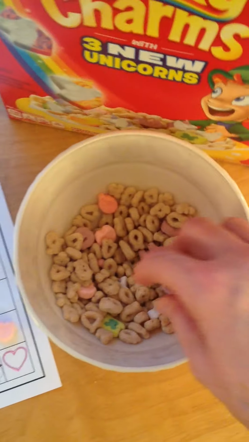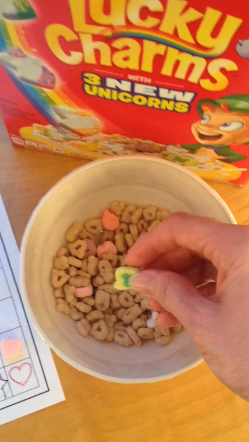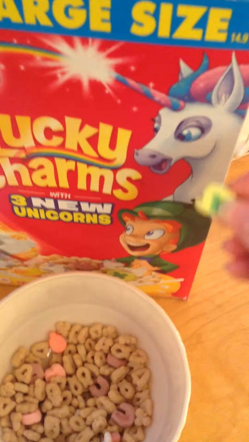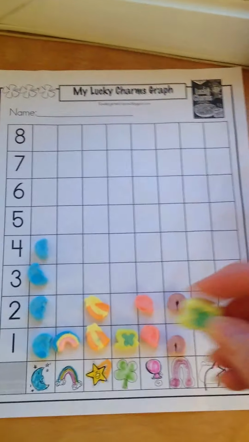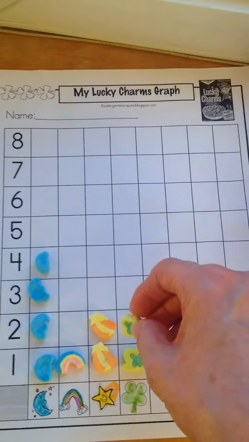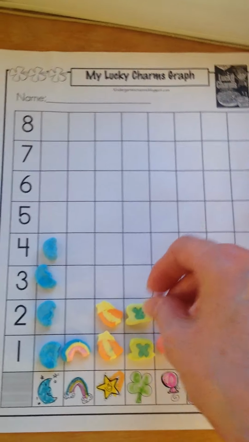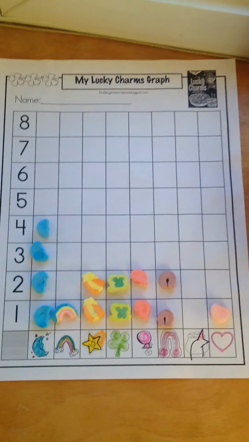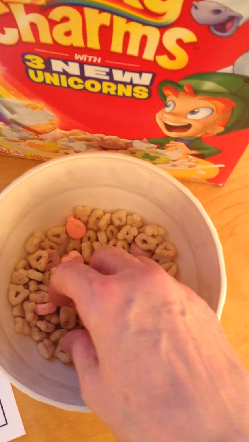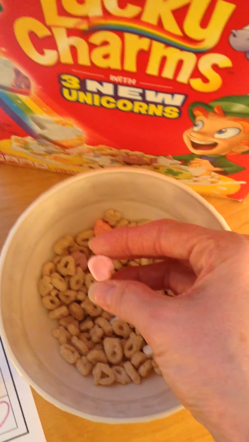Okay, this is fun. Here's a shamrock hat. Hey, that matches the leprechaun's hat a little bit, doesn't it? Yeah. All right, we'll put our shamrock hat on our graph. Our chart, our graph is really filling up nicely. This is fun. We still haven't found a unicorn yet. I'm going to keep looking.